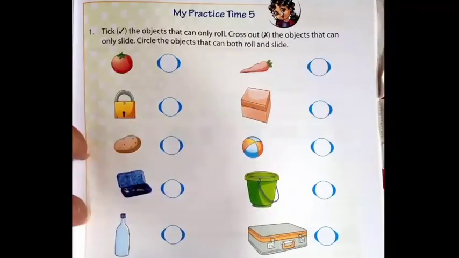Okay, let's do an exercise. My practice time 5. Number 1. Tick the objects that can only roll. Cross out the objects that can only slide. Circle the objects that can both roll and slide.